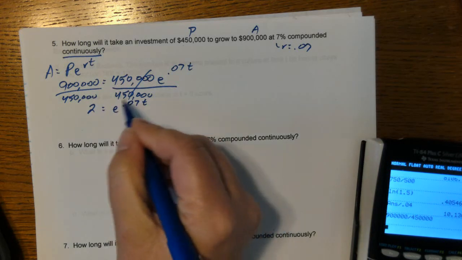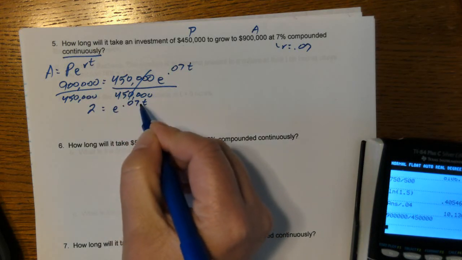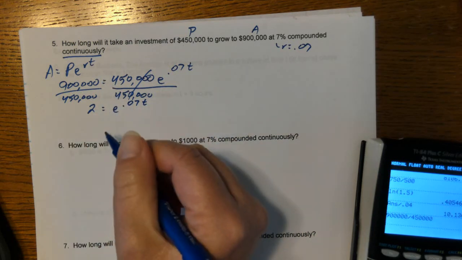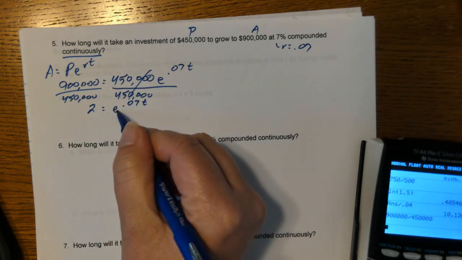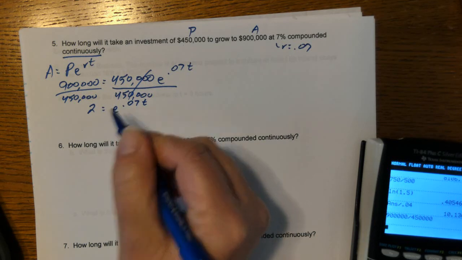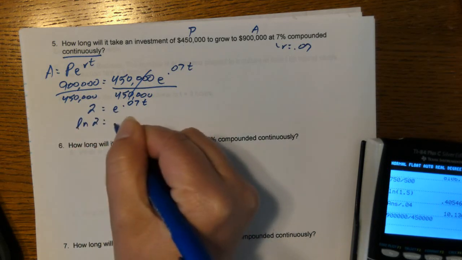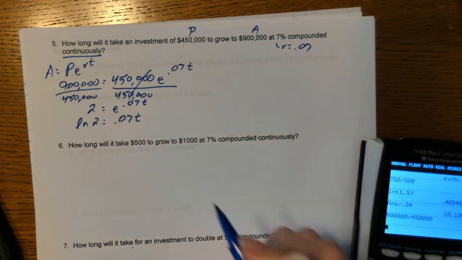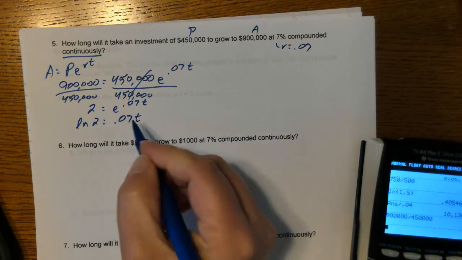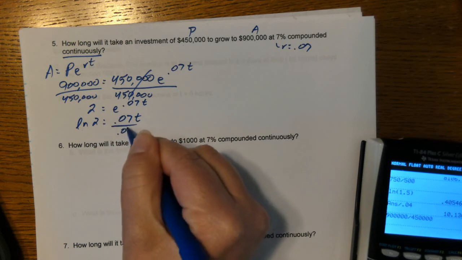We've isolated the exponential. We need to get the exponent alone, though. So we convert from exponential to log. Log base e, that's ln. ln of 2 equals 0.07t. And now to get t alone, we'll divide by 0.07.